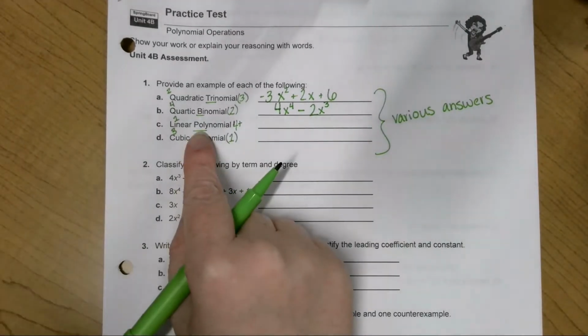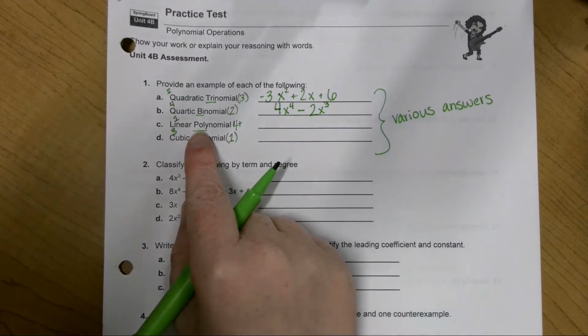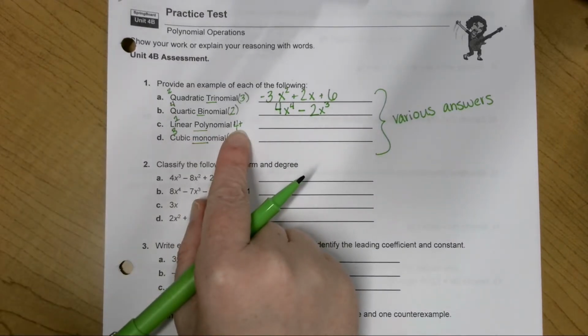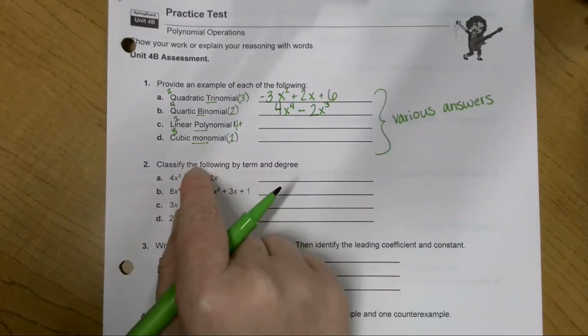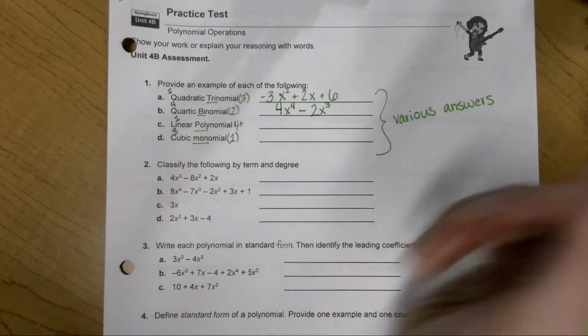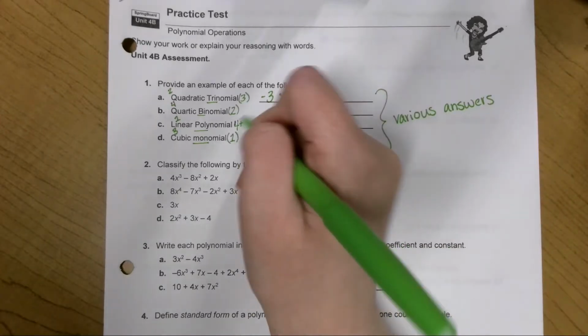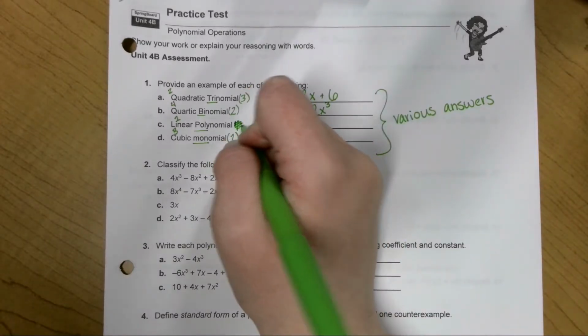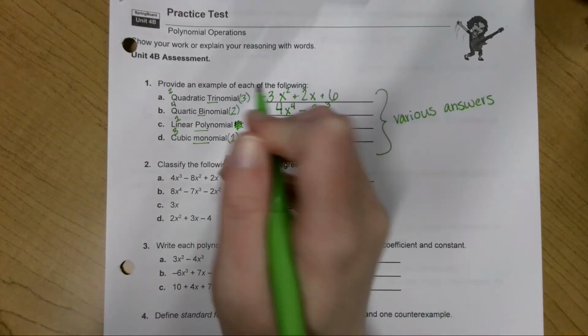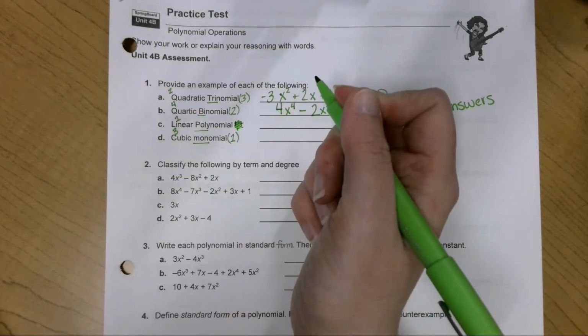All right, a linear polynomial. Okay. So normally polynomial means 4 or more, but really and truly, a polynomial is any set of terms. So we don't have to follow that 4 or more rule. Normally we would call it a monomial if it was one term.